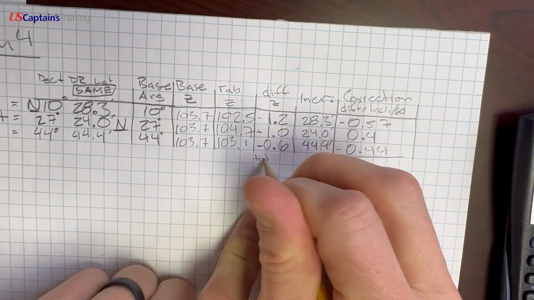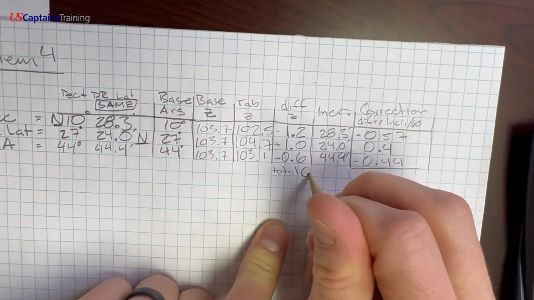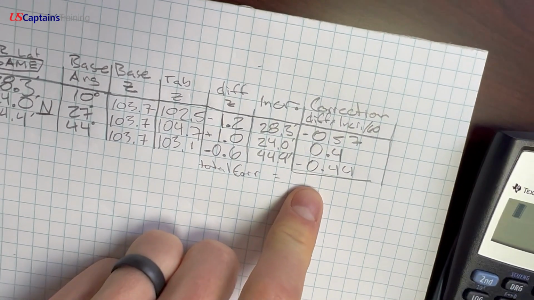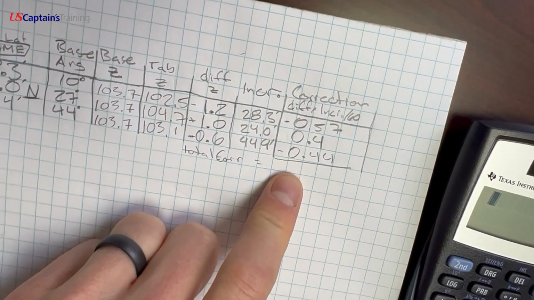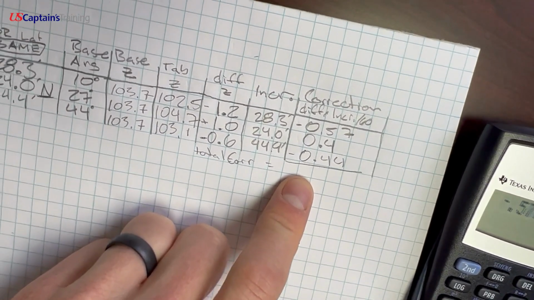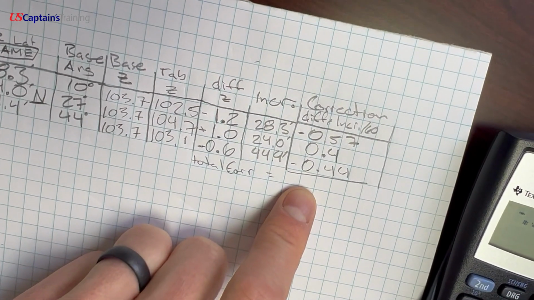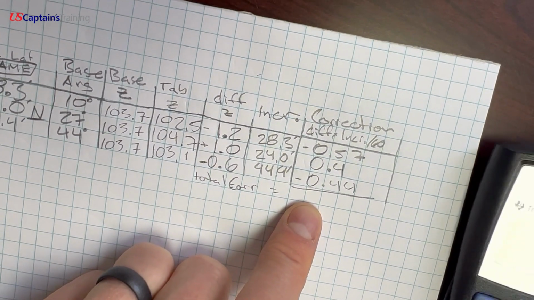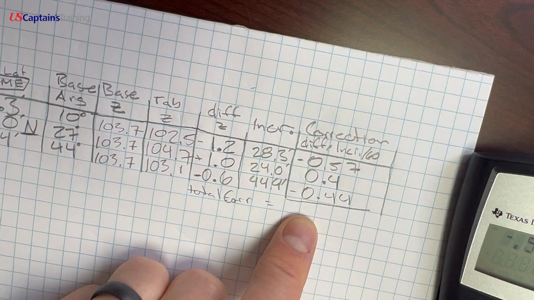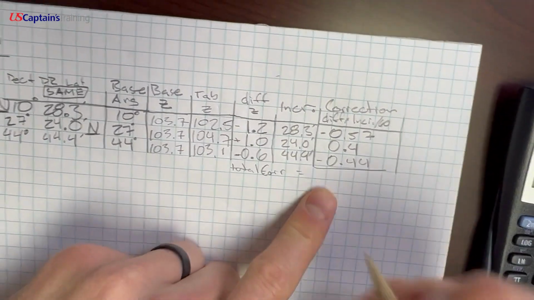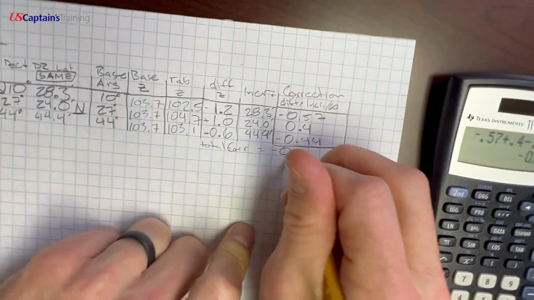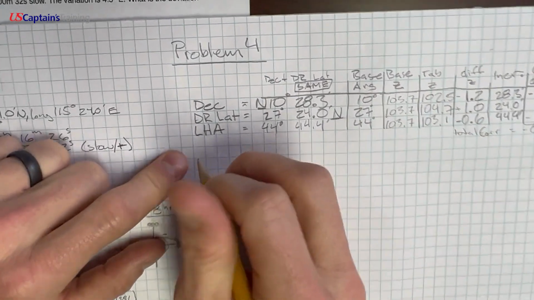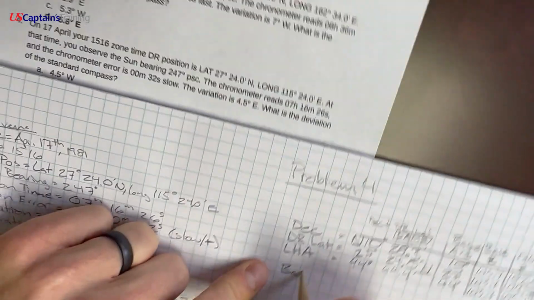This total correction equals minus 0.57 plus 0.4 minus 0.44 equals minus 0.6.